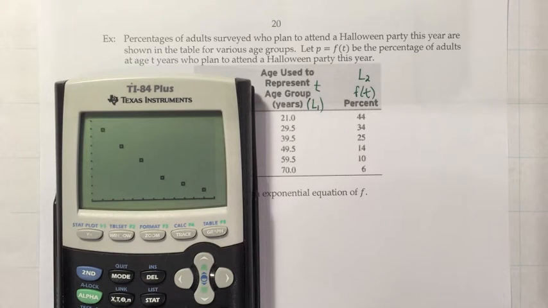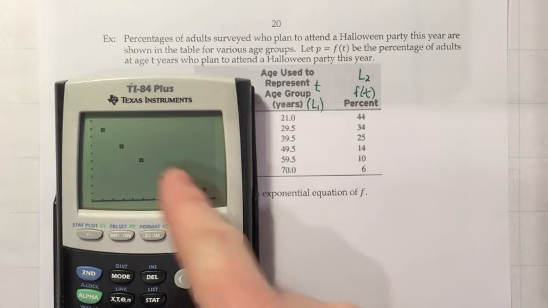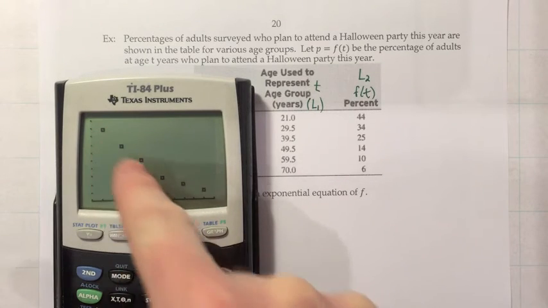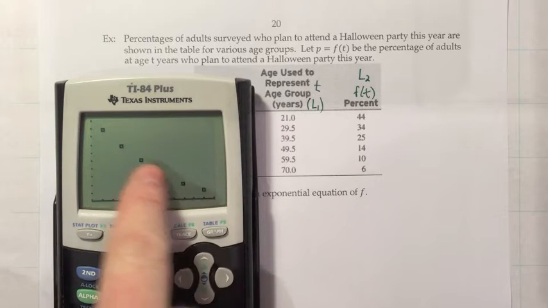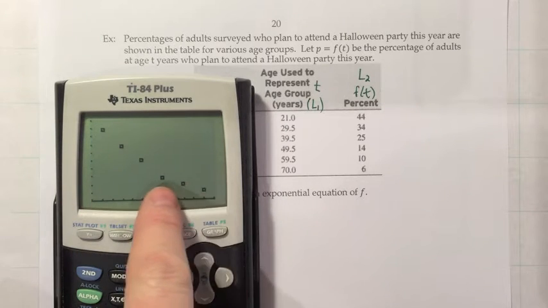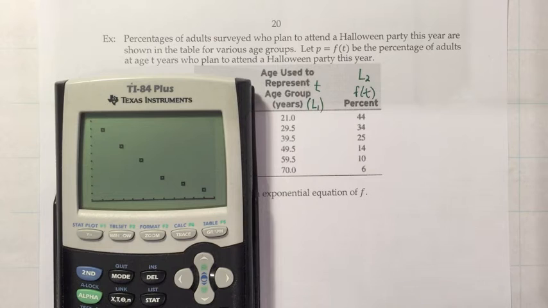This is kind of a close call in a way between linear and exponential. The linear looks like it would do a good job through here, but then the exponential might be better because it seems like it's starting to flatten out as we get to those older ages. So they both actually seem reasonable. So we're going to go ahead and do the two regressions like they just asked and find those equations, but we'll graph both of them too and think about which one's a better fit.